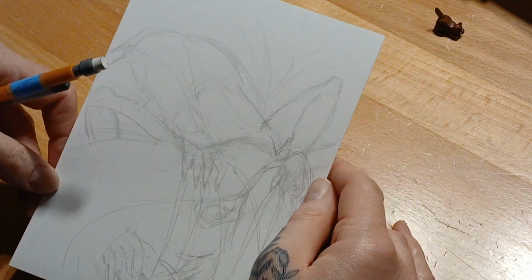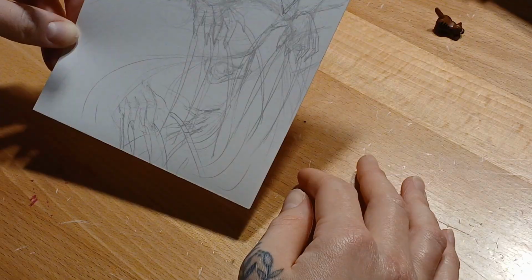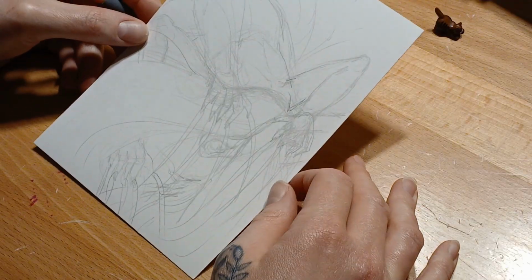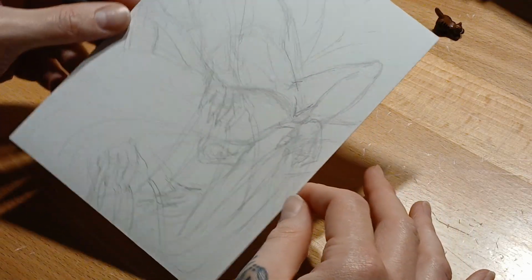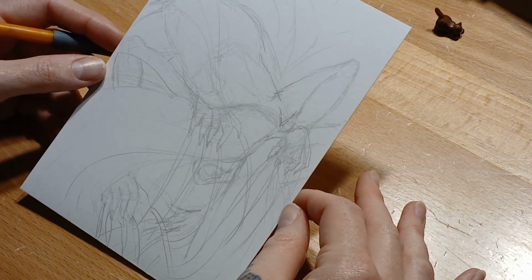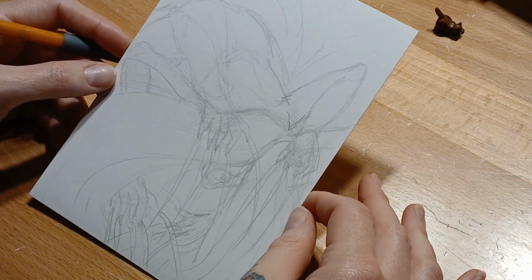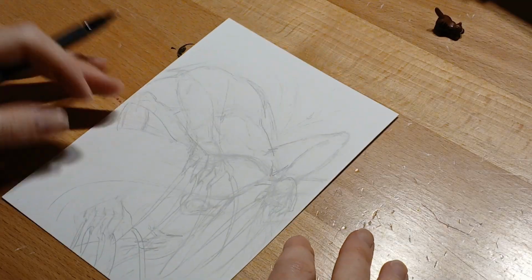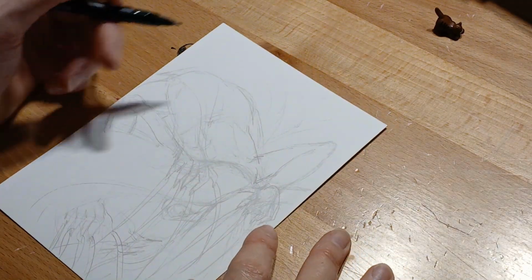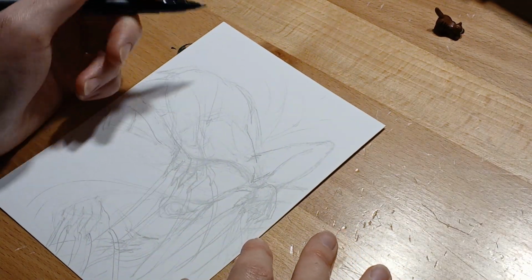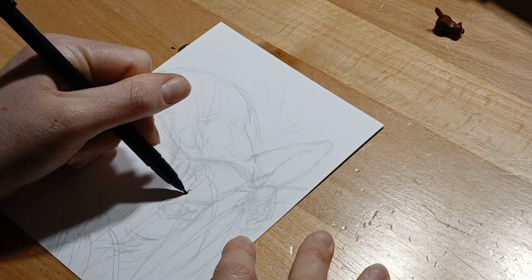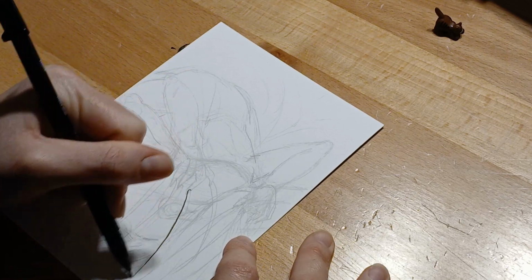So, this is what I have so far. There's definitely some things I could see changing about it, but I think I'm going to go ahead and just go in with ink and see what we end up with. You can't really judge a picture until it's done, because you'll find out sometimes that things you think aren't going to work out end up working out a lot better than you would anticipate.